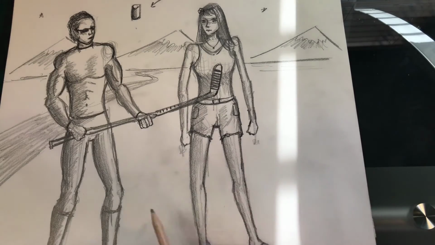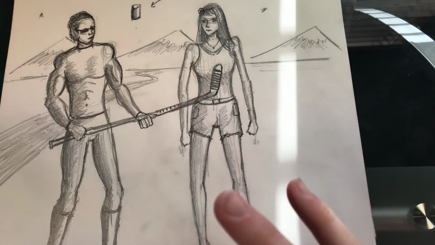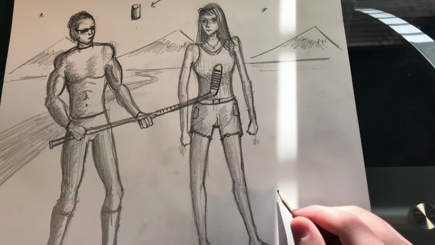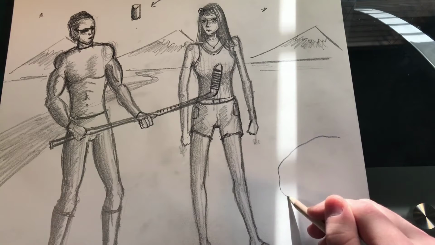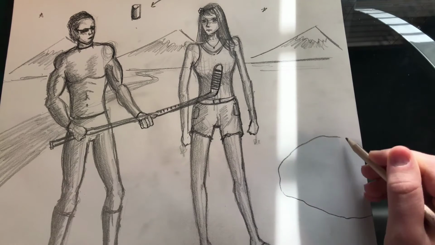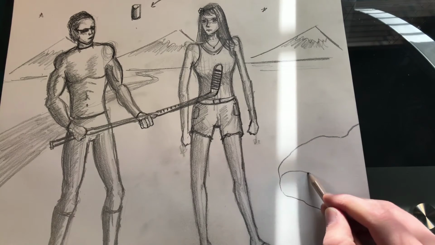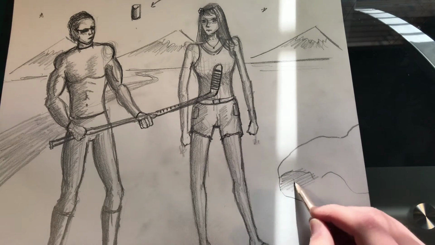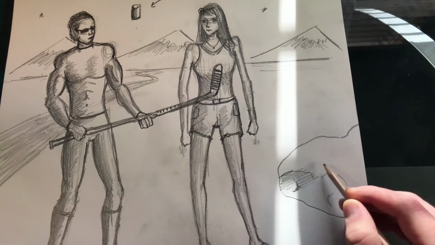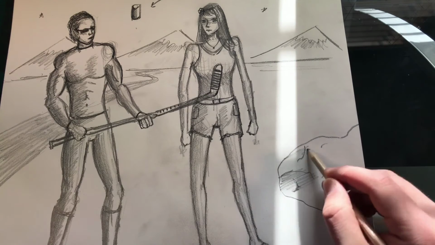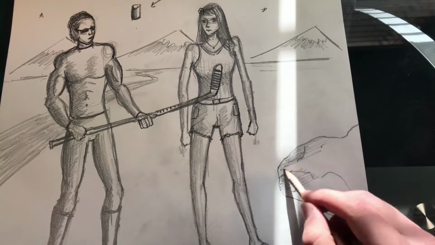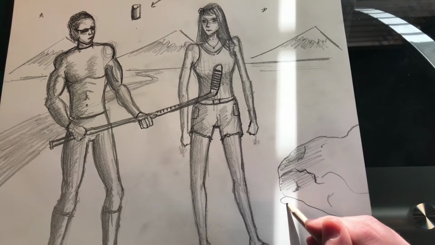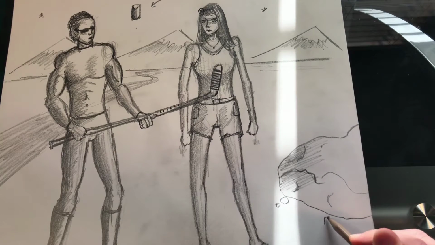Alright. Some other details. We want to create some more foreground. We can put a couple of objects up here. We can also maybe just put a couple of rocks. Put a big boulder. Rocks don't really have much excitement to them. Just some jagged edges. A couple little pebbles here and there.